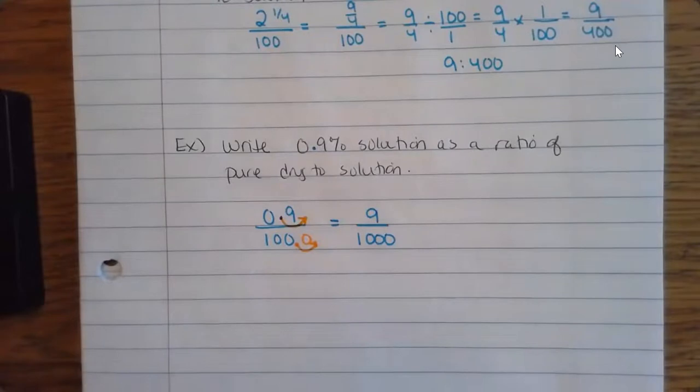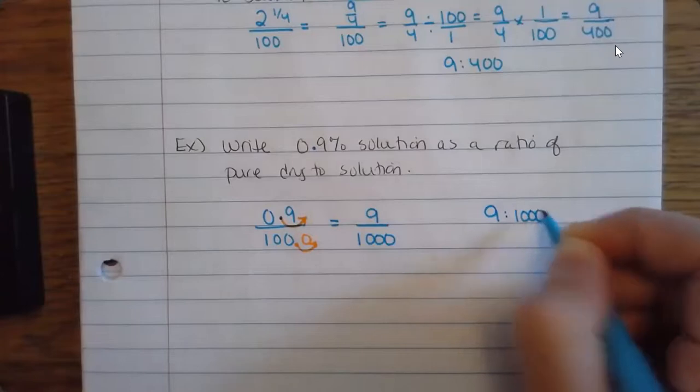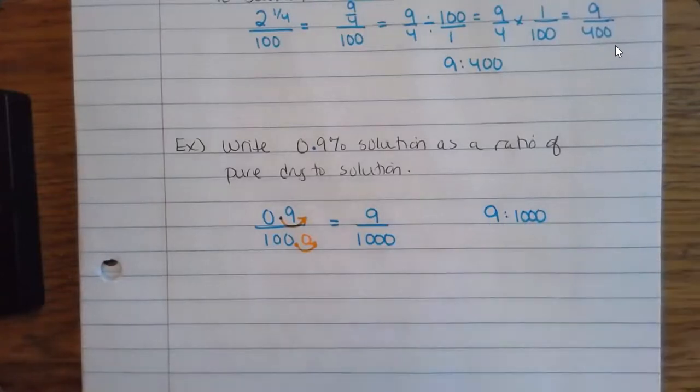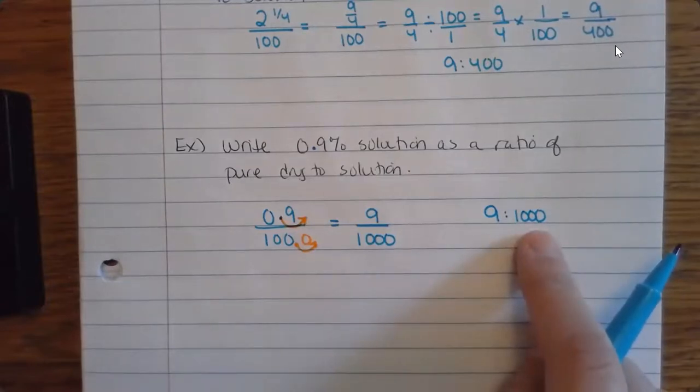Now, again, I would try to simplify this as much as I can. I can't do anything here. There's no factors in common. So this is going to be my final ratio. So it would be 9 to 1,000. Okay, so let's say, 9 grams of medication or maybe 9 milliliters of medication, depending on what we're administering, to 1,000 milliliters total of solution.